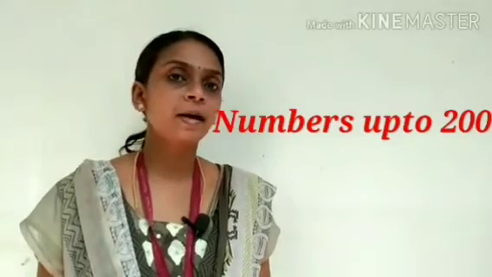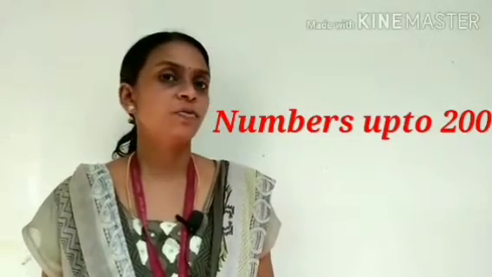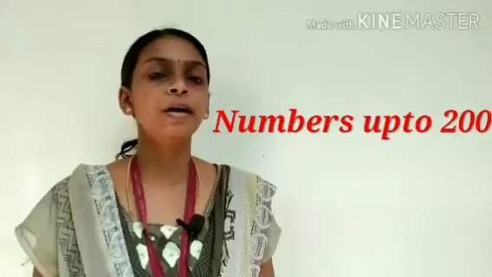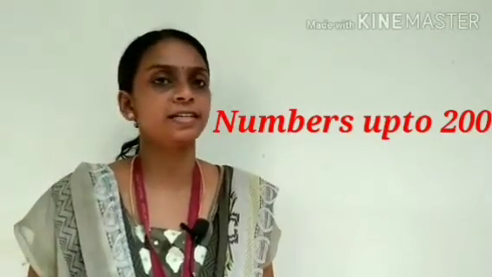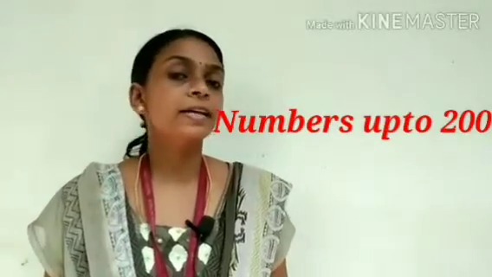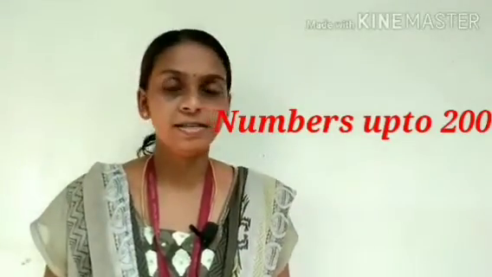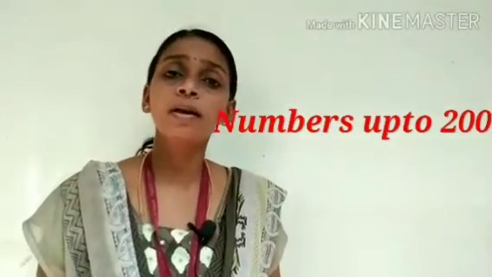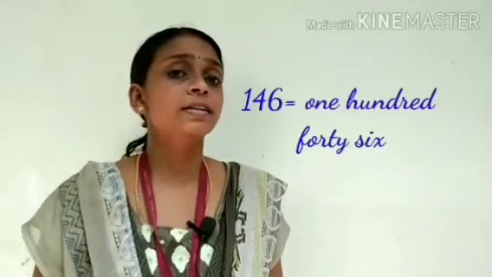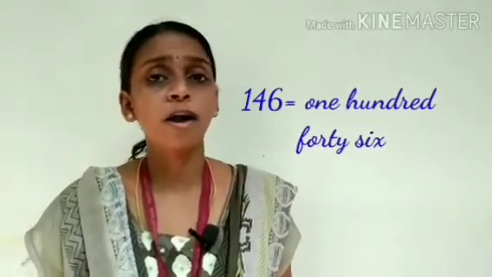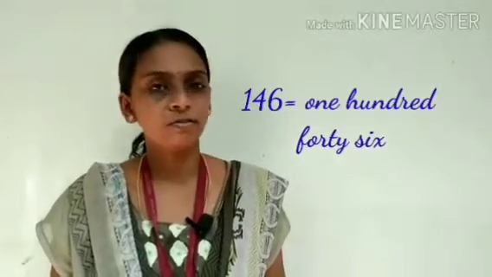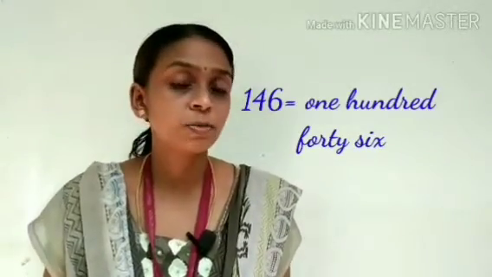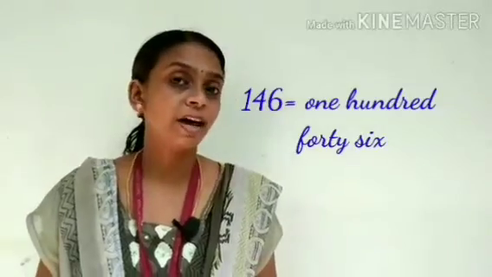Next is building numbers up to 200. We are starting 3-digit numbers, from 100 to 200, in this lesson. So building numbers up to 200 is the next session. How will we write the number name of 146? 1 one and 100. What is the spelling of 100? HUNDRED.